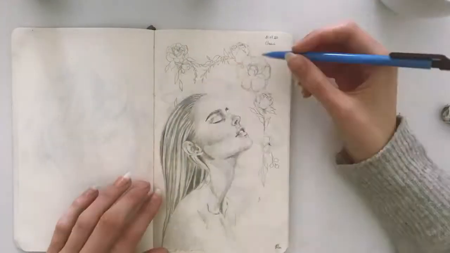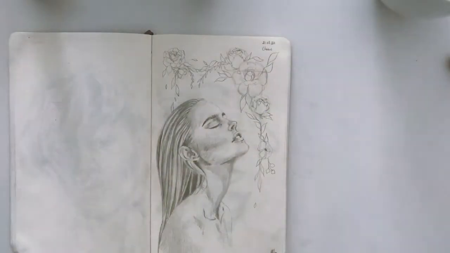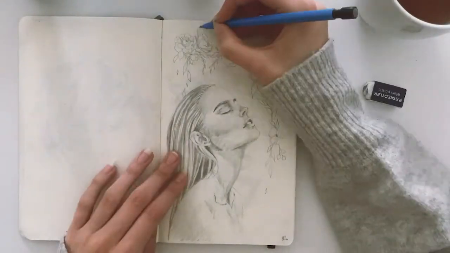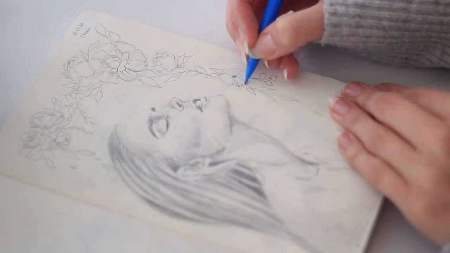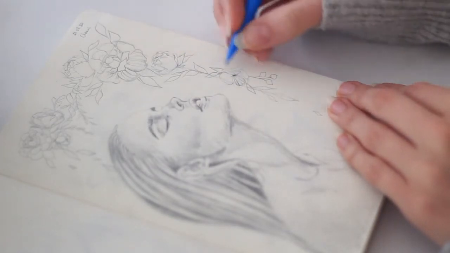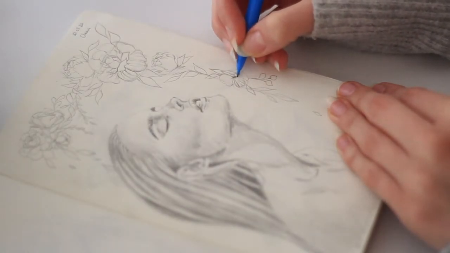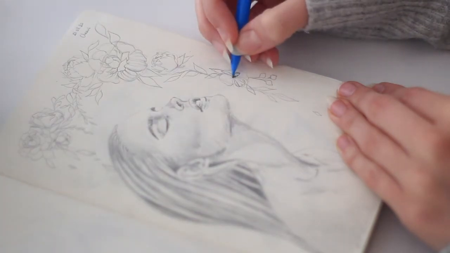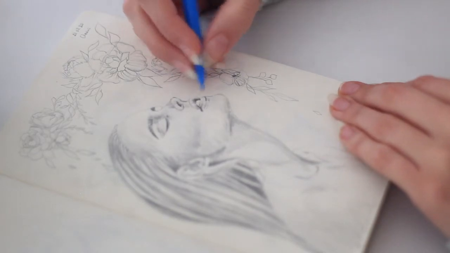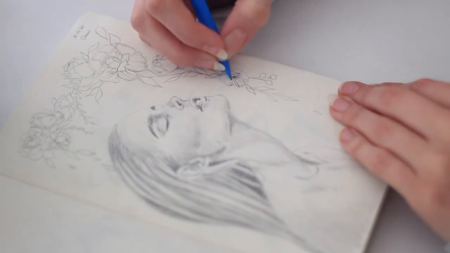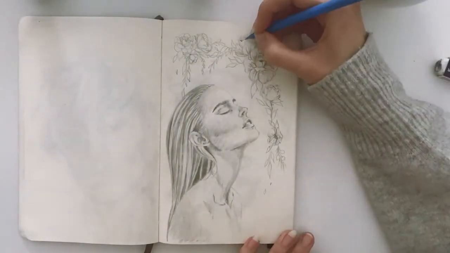As I add more elements, I check the overall balance of the sketch, and in this case, I added another flower before beginning to shade and detail the piece. I go over each petal, adding shape and lines to bring them a little more to life. I continue this process throughout, adding details and shading in order to create more depth.